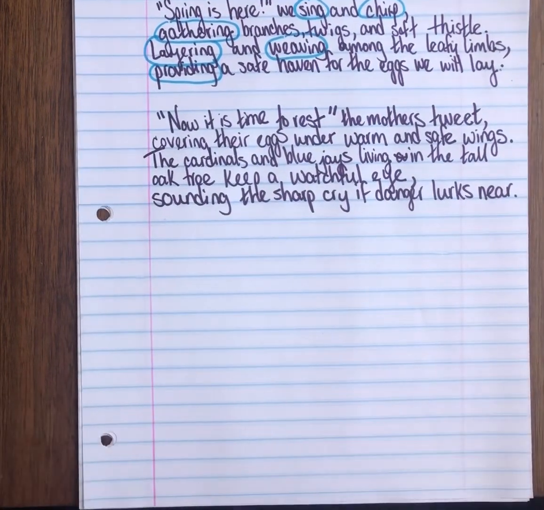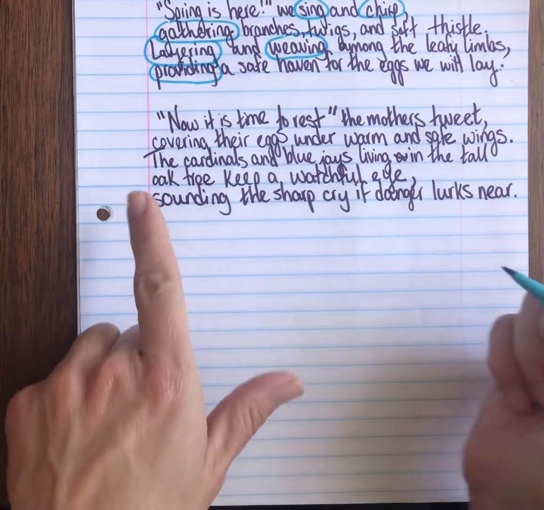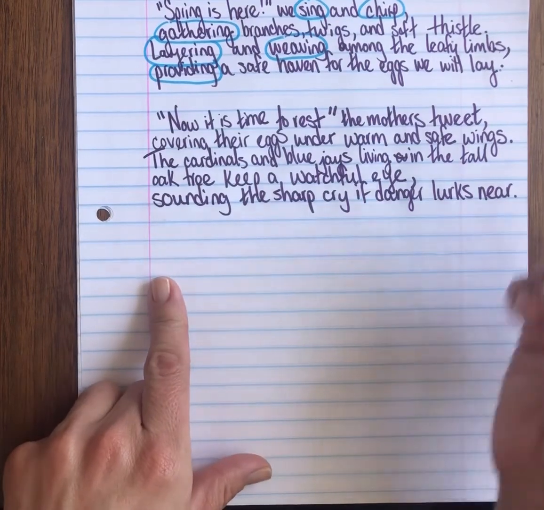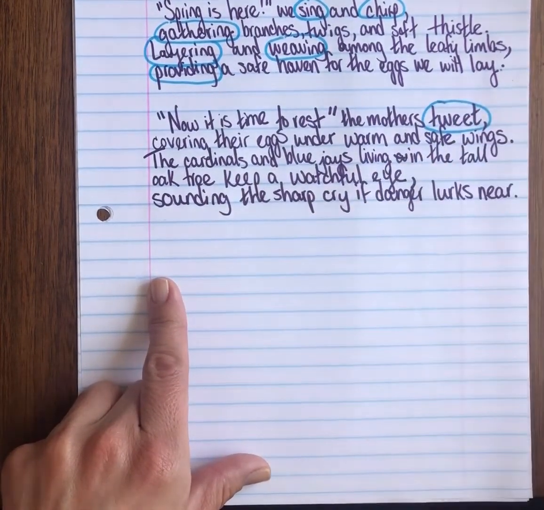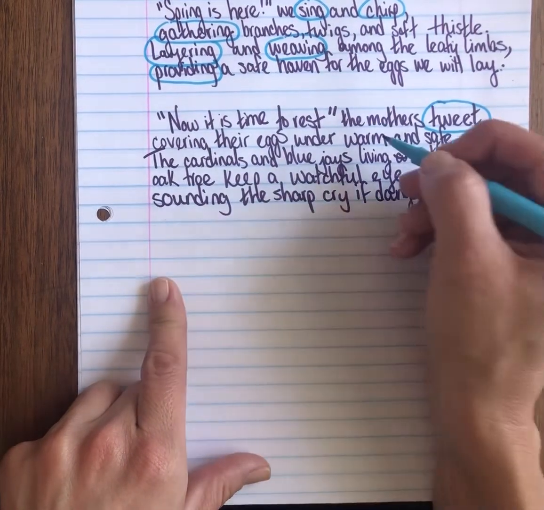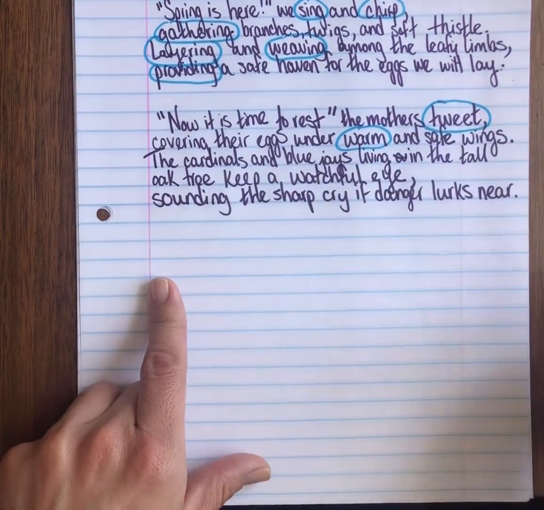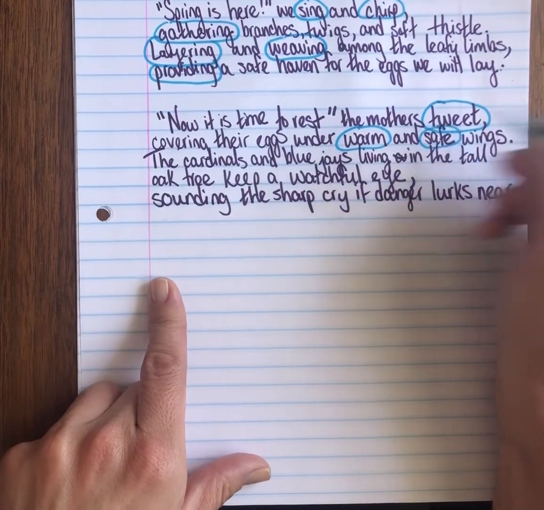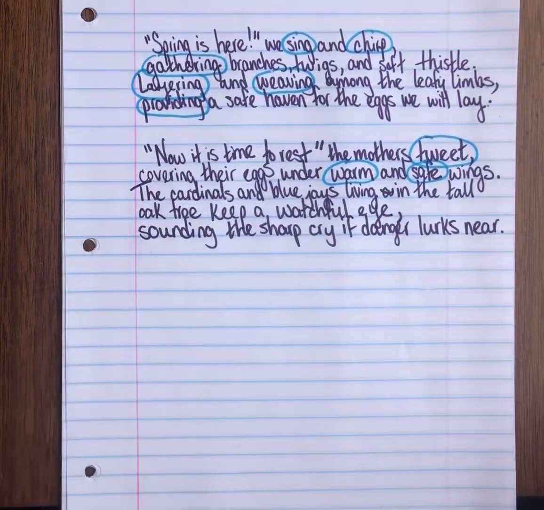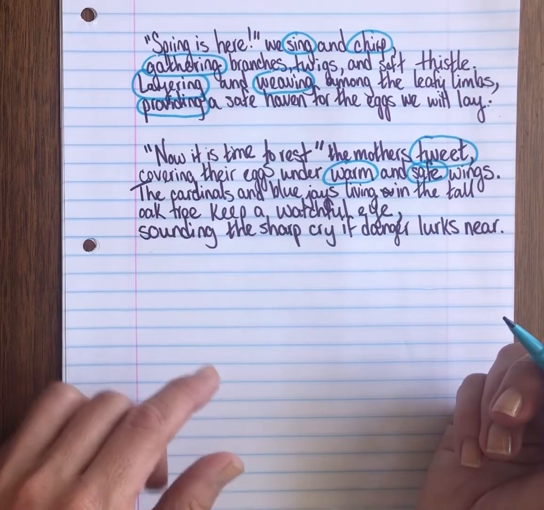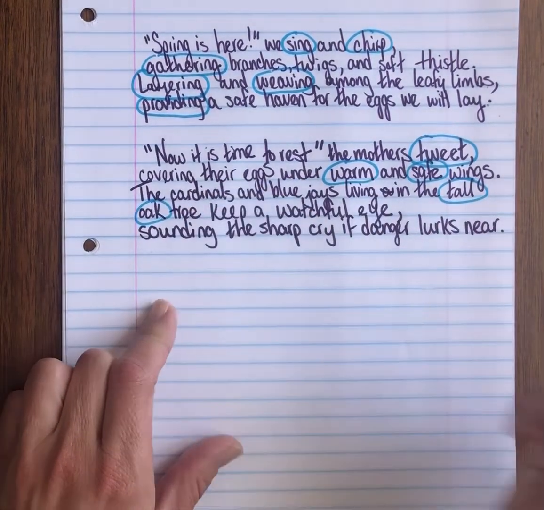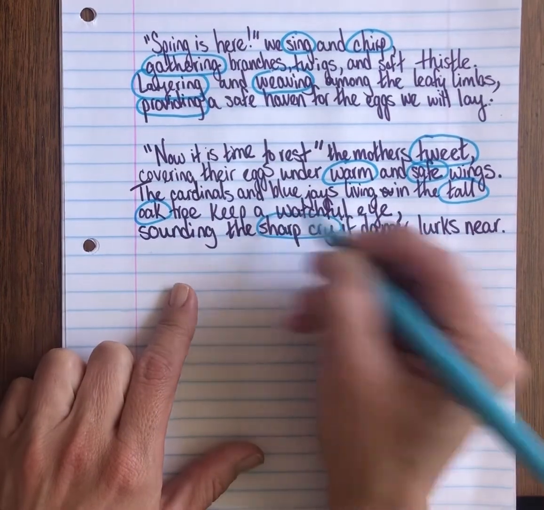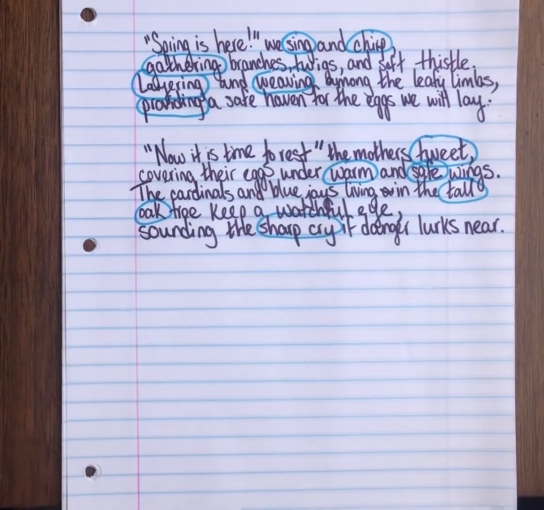So now when I think about my sensory details that I've used in this second stanza about the eggs and keeping them safe, I know that I can hear the tweeting of the mothers. I know that they are keeping them warm, so that would be a feeling. Safe is also a feeling, but it's that emotional inside feeling. We could see the tall oak tree, and then we can also hear that sharp cry if danger is close by.